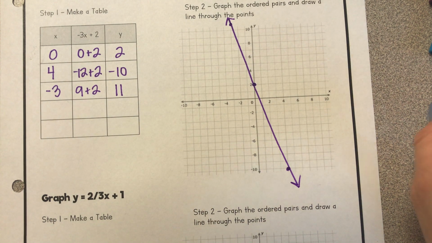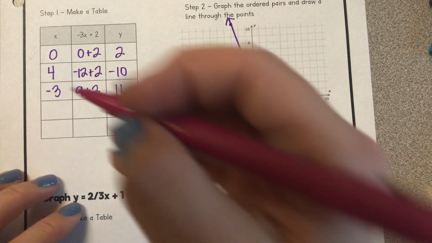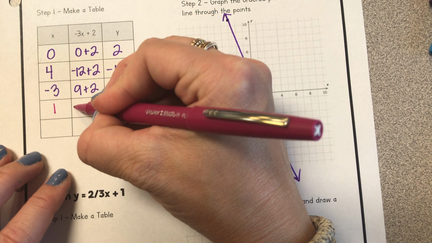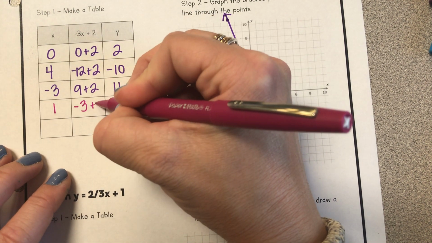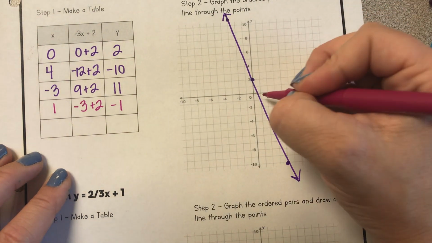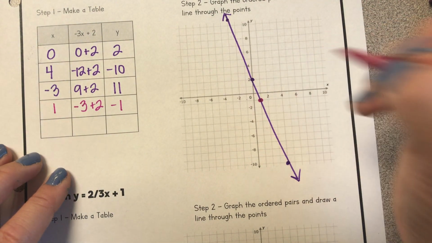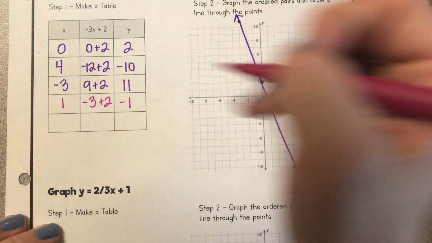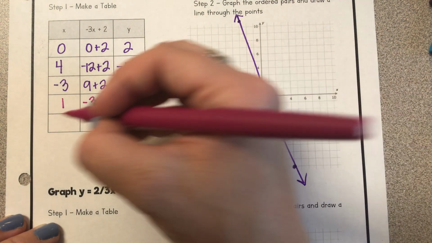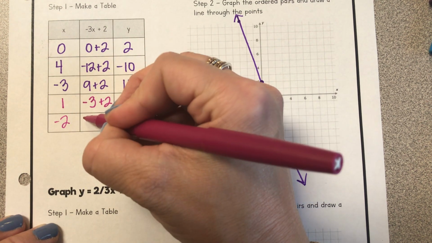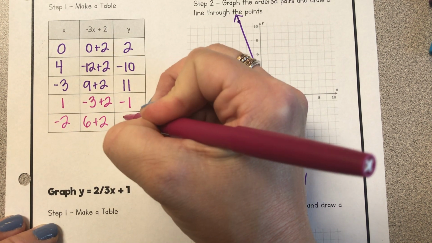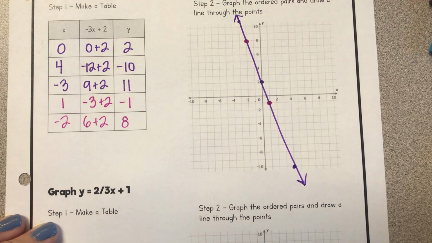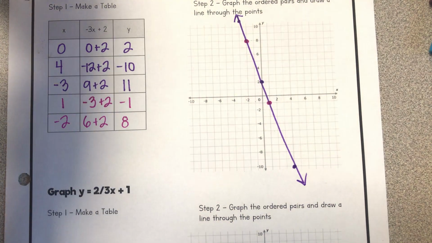Okay, so look, it does not matter what you picked. Let's say I had picked positive 1. Negative 3 times positive 1 is negative 3. Negative 3 plus 2 is negative 1. So 1, negative 1. Magic. It is on my line. Okay, let's say I had picked negative 2. Negative 3 times negative 2 is 6. 6 plus 2 is 8. Negative 2, positive 8. There you go.